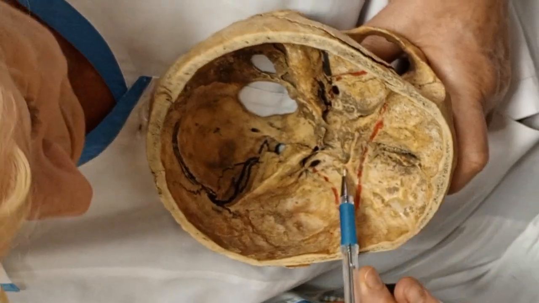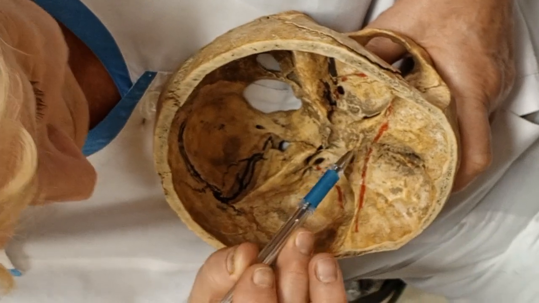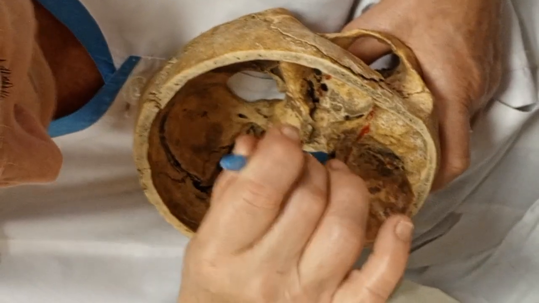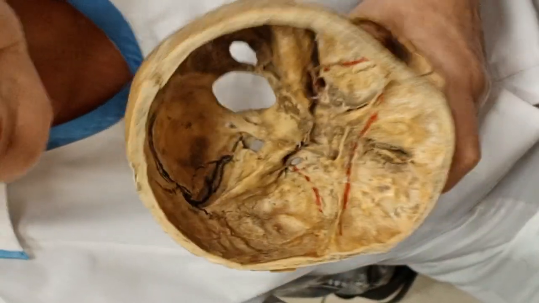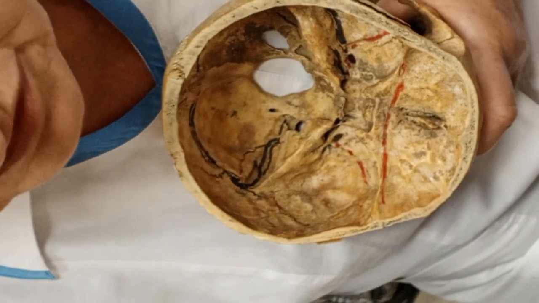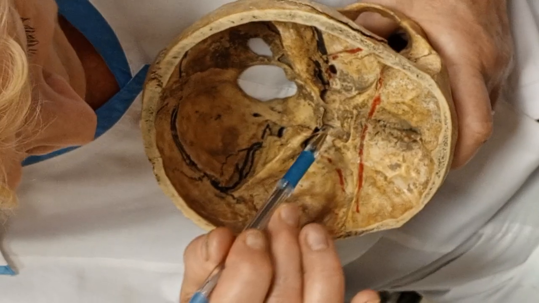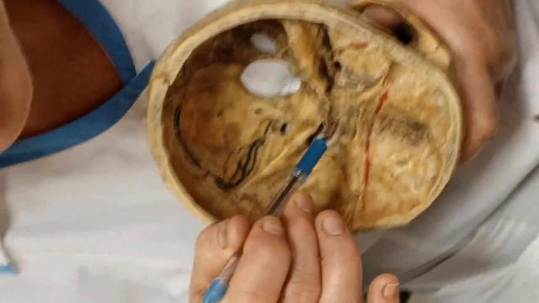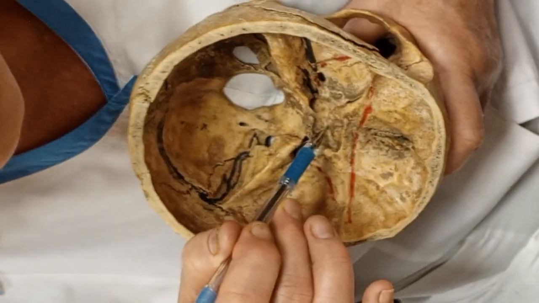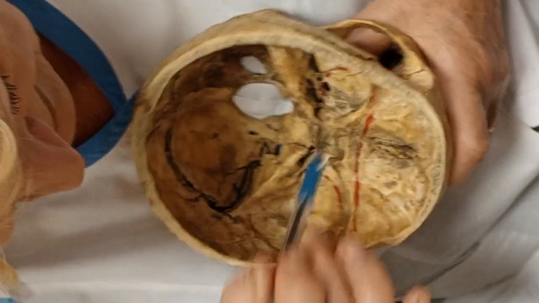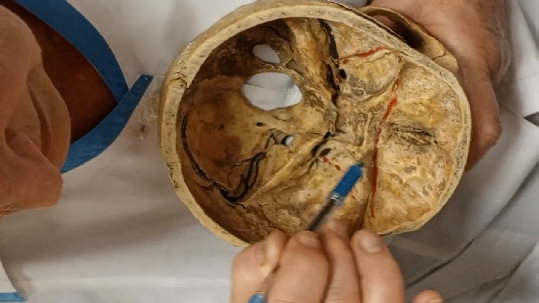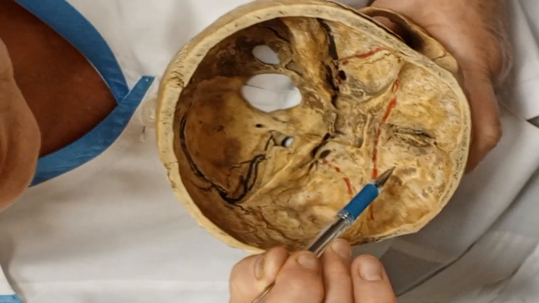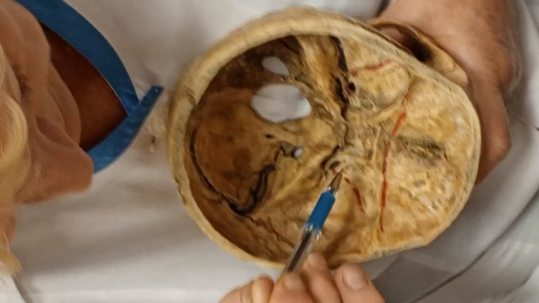Between lesser wings and body will be the optic canal. The right and left optic canals communicate by the chiasmatic groove. In the center, hypophyseal fossa, fossa for the pituitary gland. To both sides will be longitudinal depressions for the passage of the internal carotid artery to the brain. This will be the carotid groove.